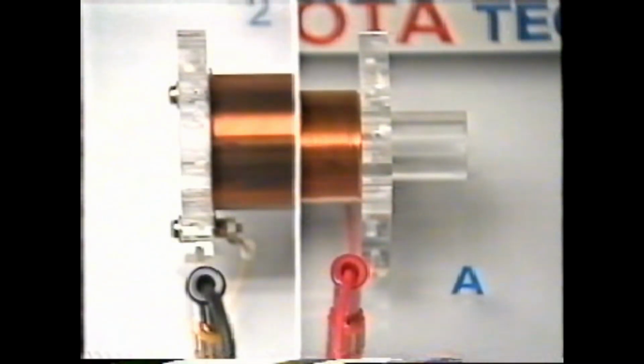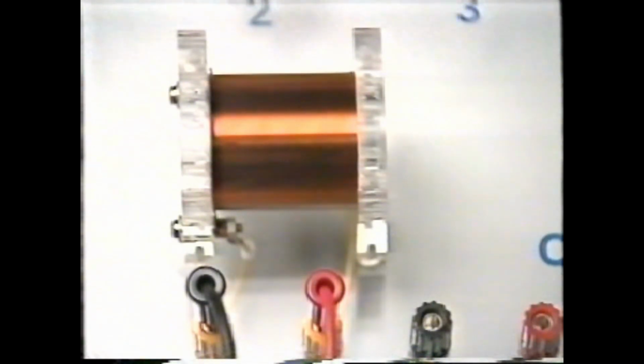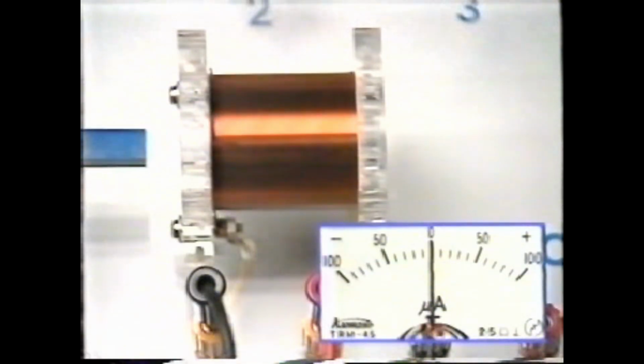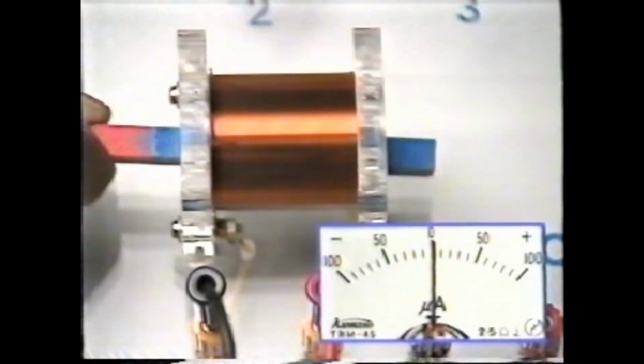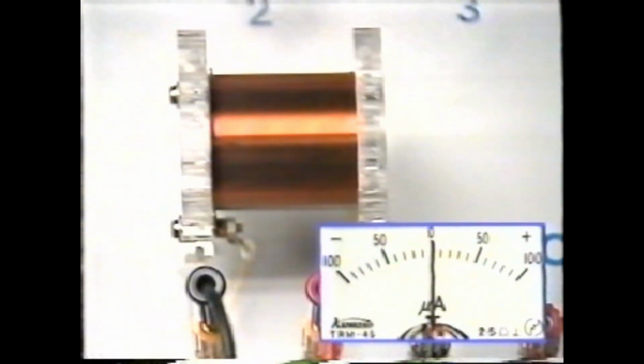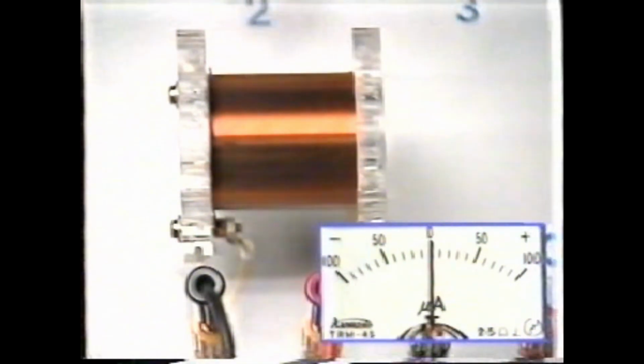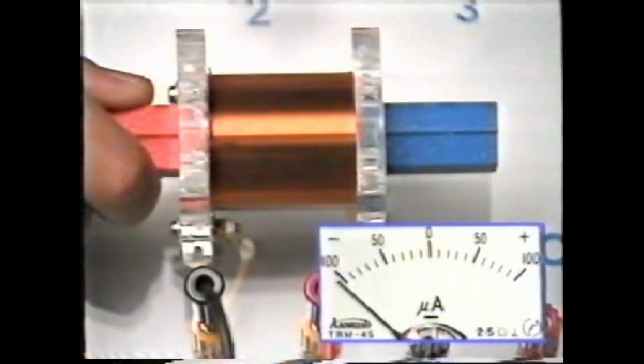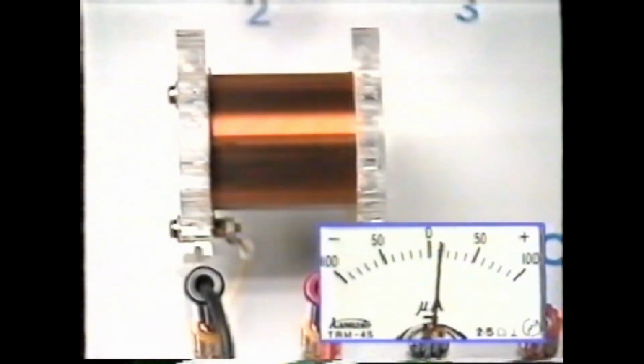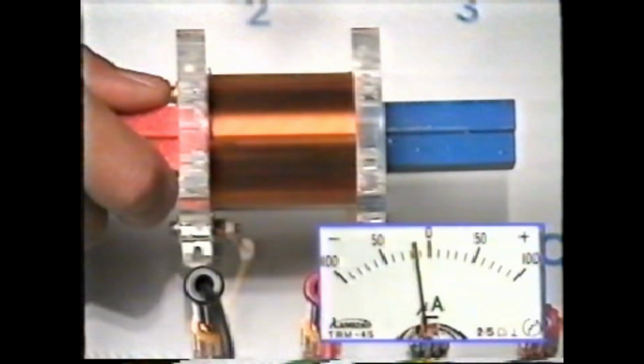This multi-layered coil generates more current than the previous one. In addition to this, if we use double magnets to create a stronger magnetic field like this, the coil generates even more current.